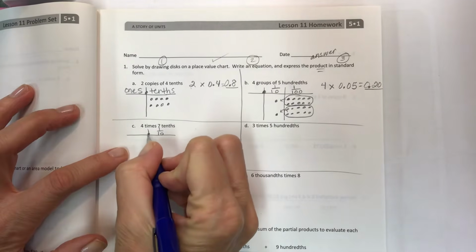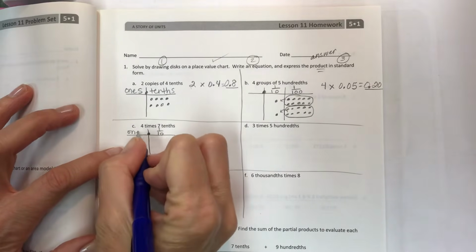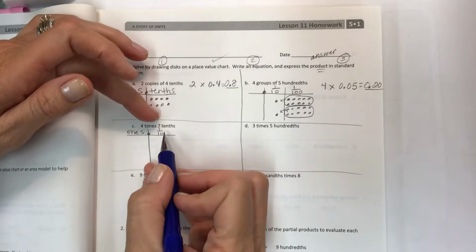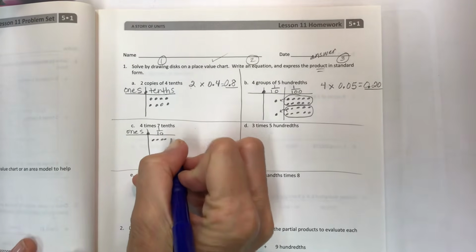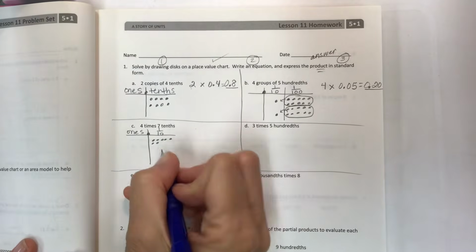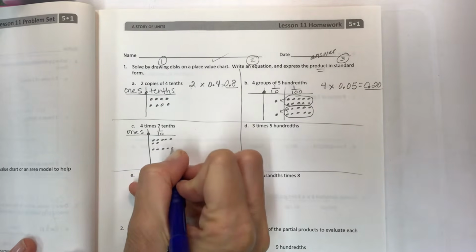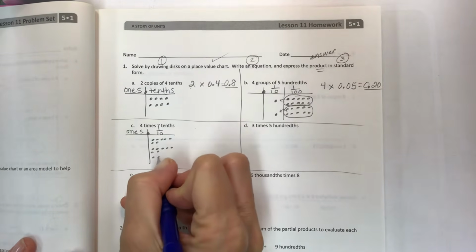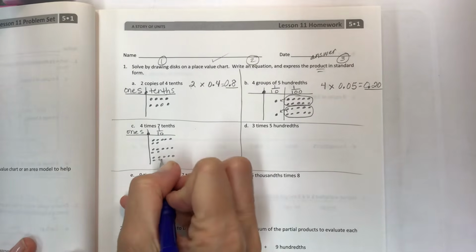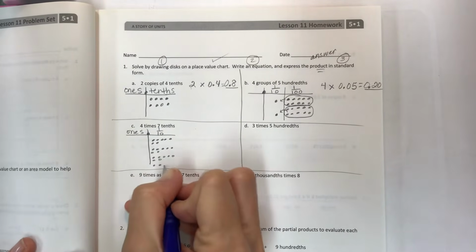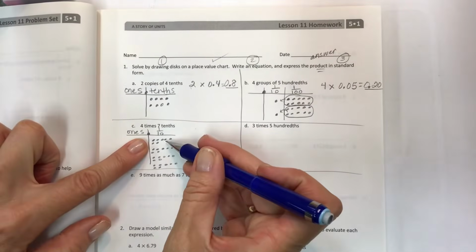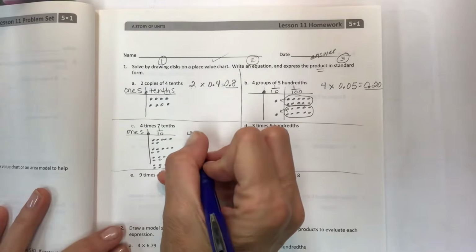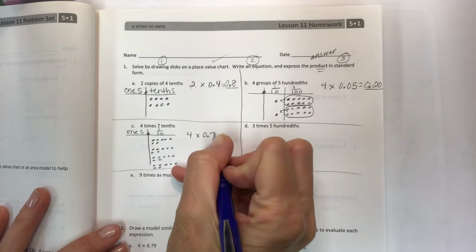Tenths, decimal, ones. Okay, and if I have 7/10 4 times, 1, 2, 3, 4, 5, 6, 7. That's 7. That's 3 times... 7/10 4 times. 4 times 7/10.